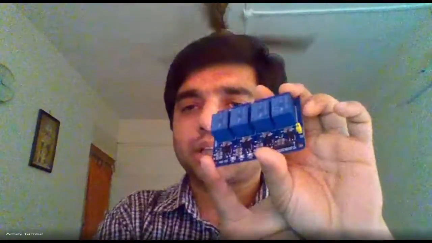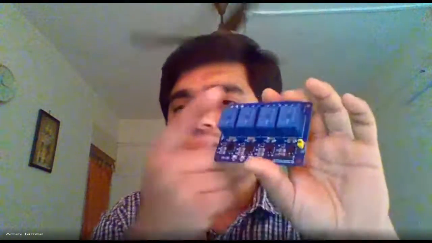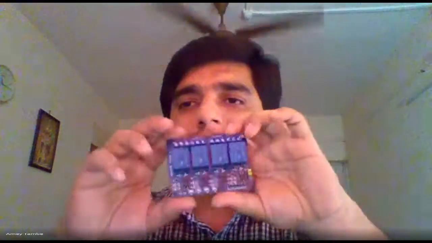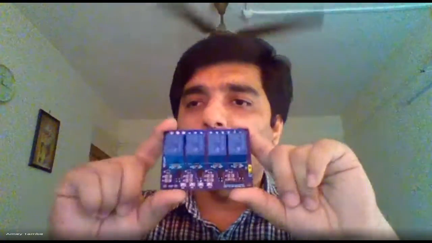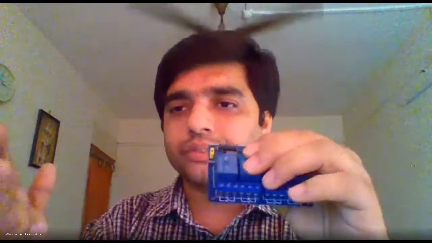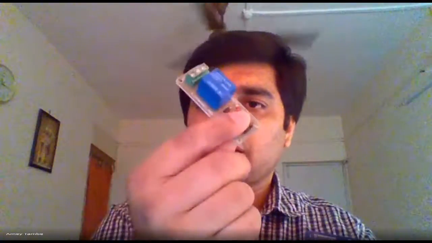So you can get only the relay and make the rest of the circuit if you know PCB design and PCB circuitry, or you can get ready-made relay boards. So this is a relay board. Now you can have relay boards in different configurations. You can have a single relay board like I have over here. So this is a single relay board.